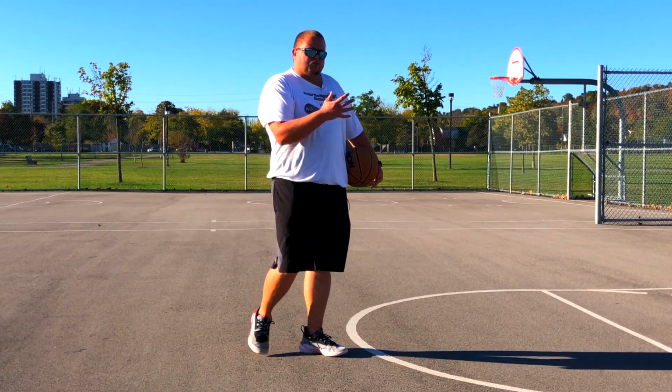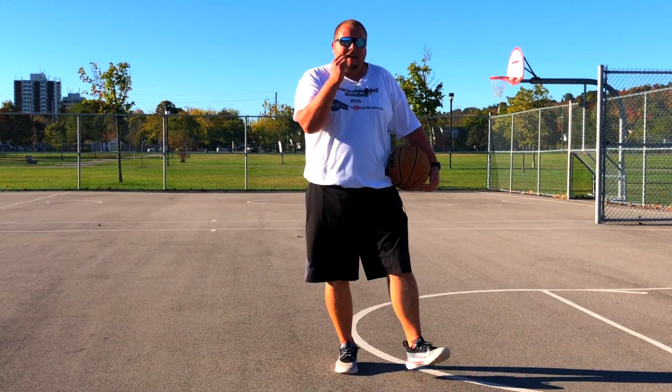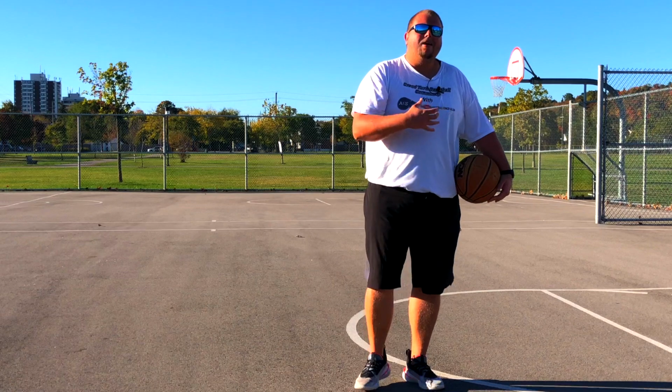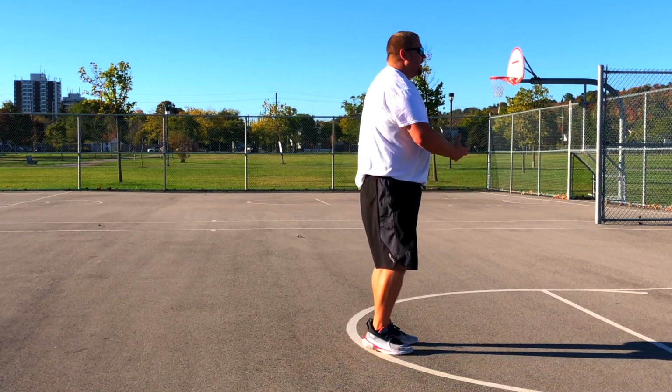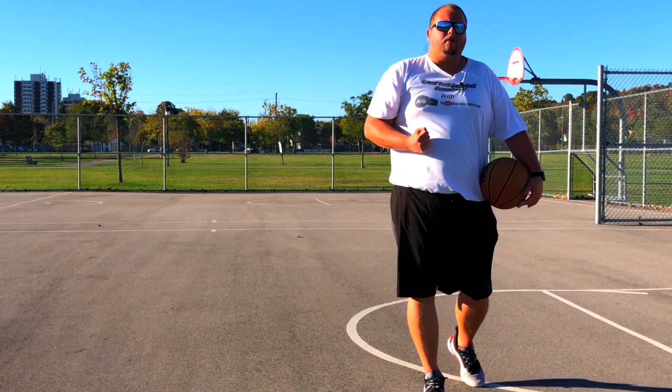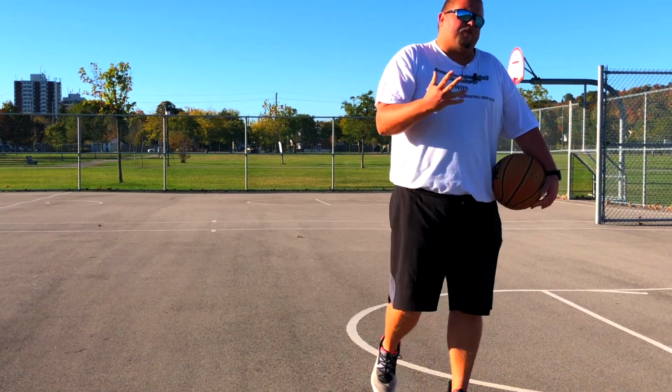This can set us up into a shot, or if we were to hesitate, bring that ball on that dribble a bit higher, what we can do now is simulate like we're about to take that shot, and if we can get our defender off the ground, we can now attack the rim and go in for a layup.